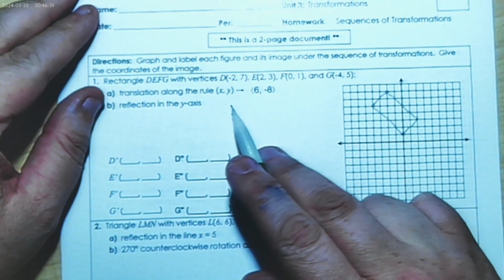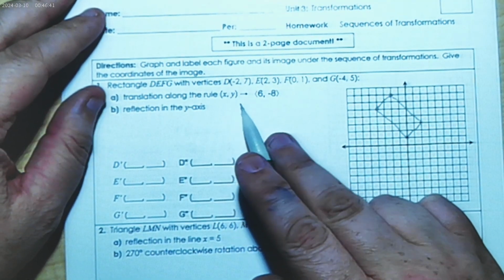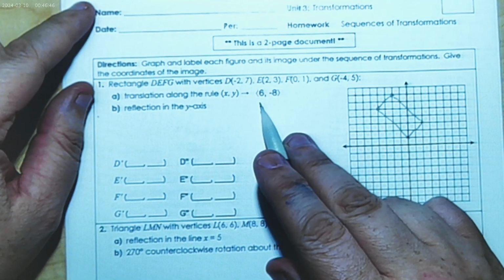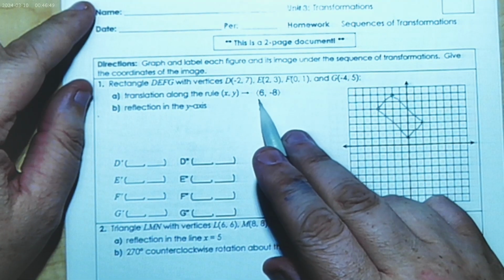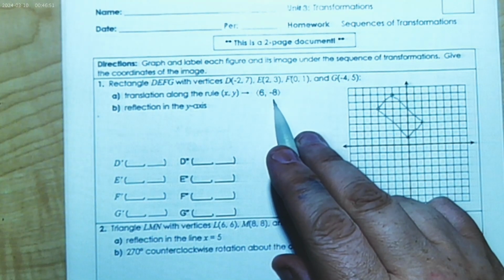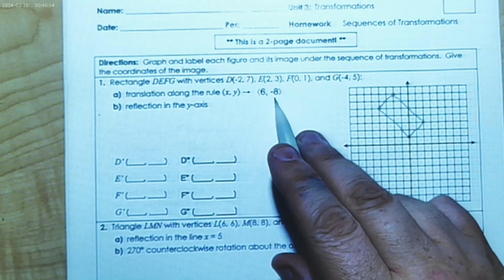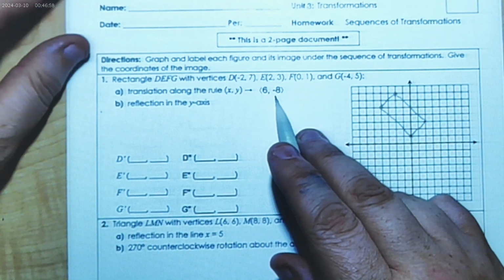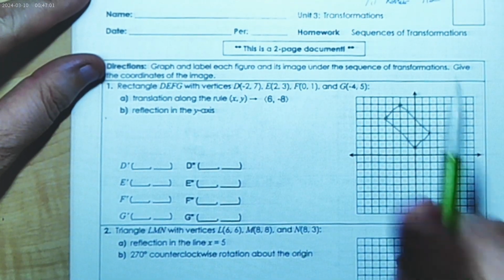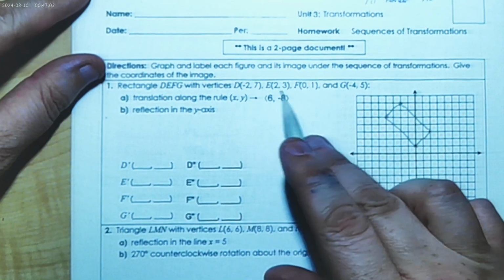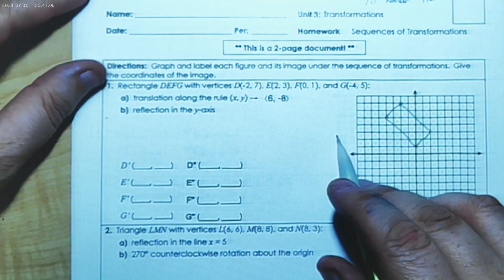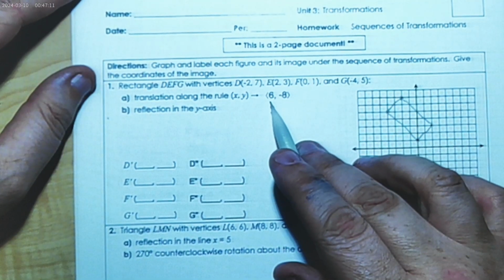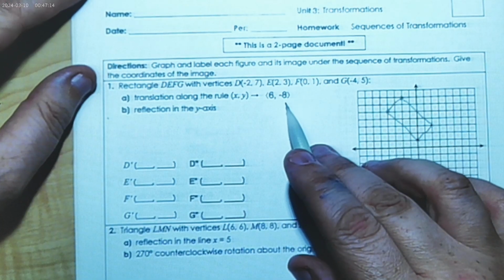So the first transformation, we're going to use the vector notation for (6, -8). What that means is +6 means we're going to move it to the right 6 spaces. Then -8 means we're going to move it down 8 spaces, in the negative y direction. When I say it, I mean this whole drawing, but specifically every single point on this drawing. So I'm just going to go point for point. I'm going to add 6 to the x, then subtract 8 from the y.